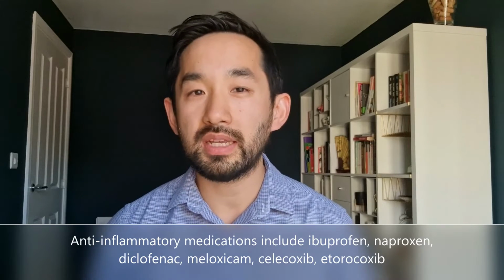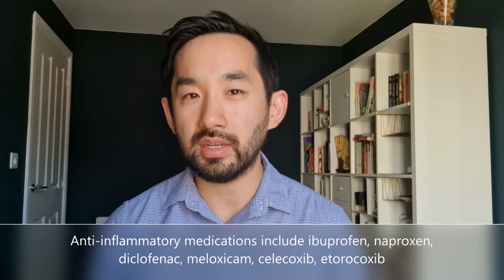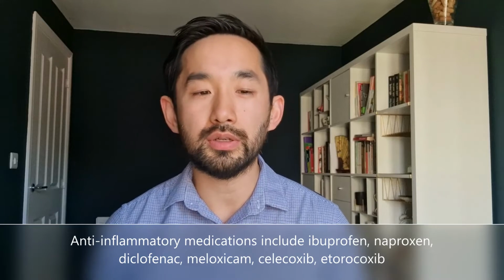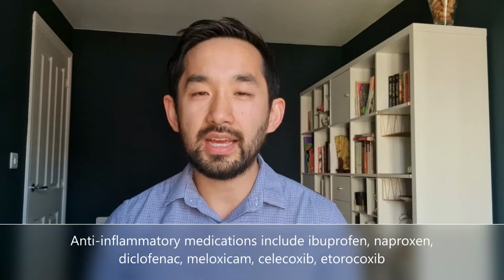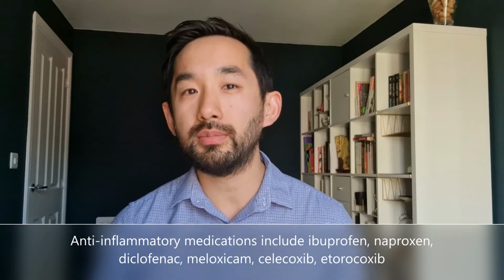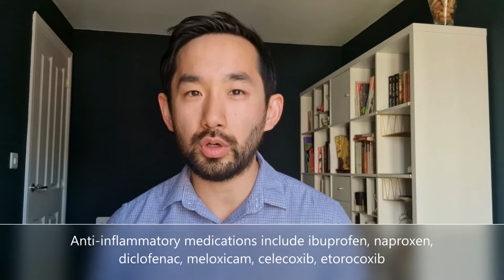And if you take pain medication and you're on anti-inflammatories of any kind, again, you should stop those. So that includes ibuprofen, naproxen, diclofenac, and any of the ones ending in coxib, like celecoxib or etoricoxib, which are mostly used for things like joint inflammation and joint pains.